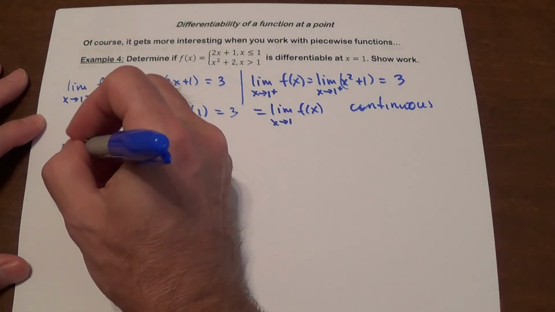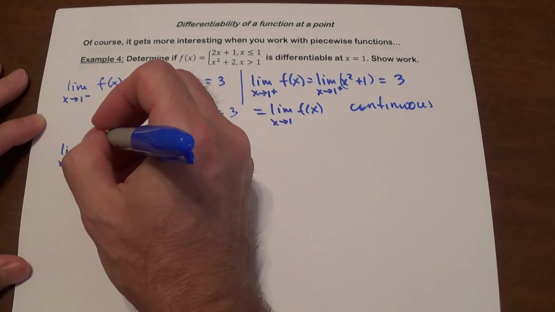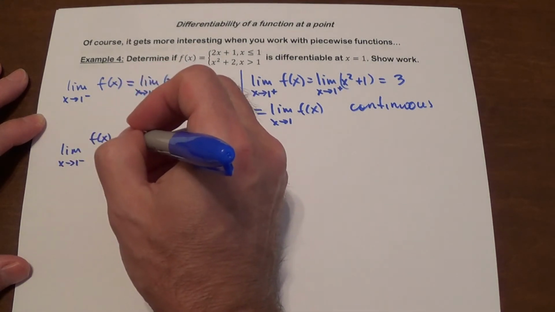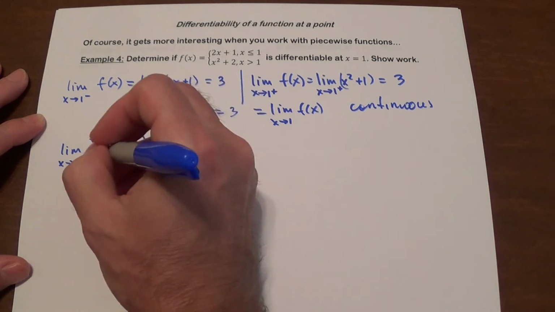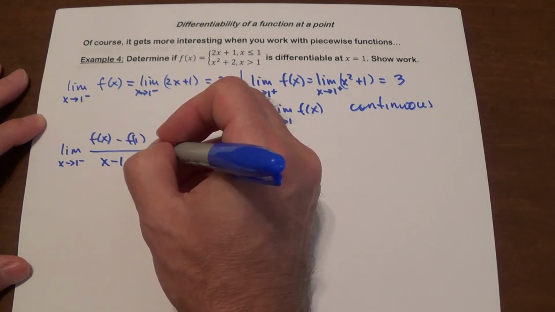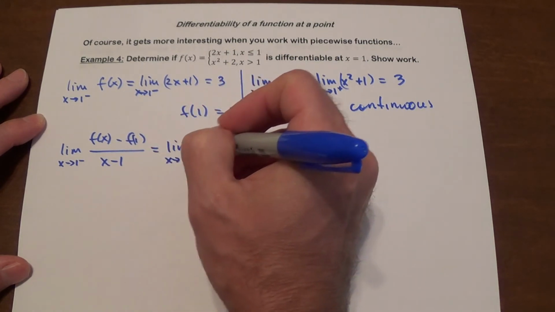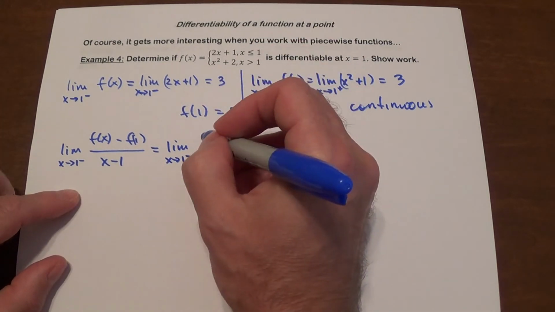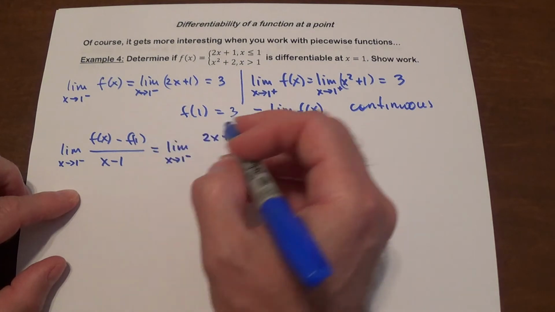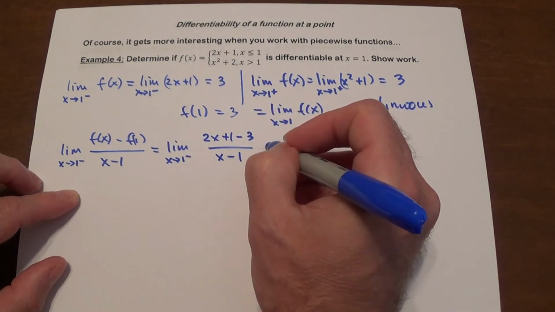So when we do our left-hand derivative, we're going to do f of x minus f of 1 divided by x minus 1, as the limit as x approaches 1 from the left. So from the left we're using the first function. It's going to be 2x plus 1 minus f of 1, which we know is 3, divided by x minus 1.